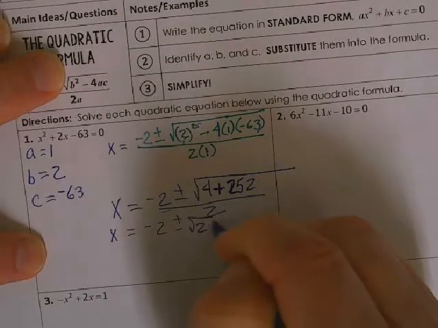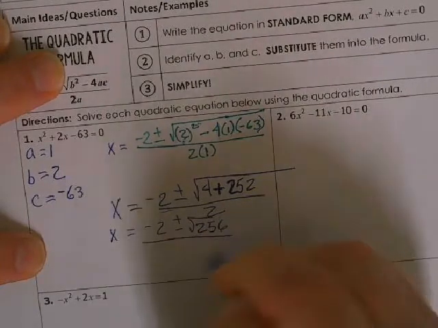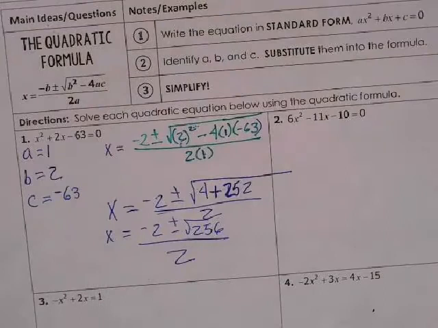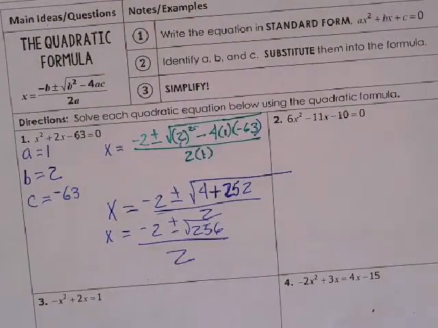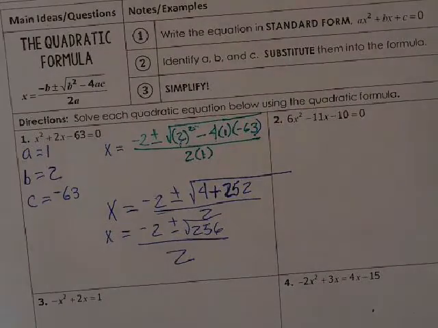Does 256 have a square root? Look back a couple days and see if you see your perfect square numbers there.